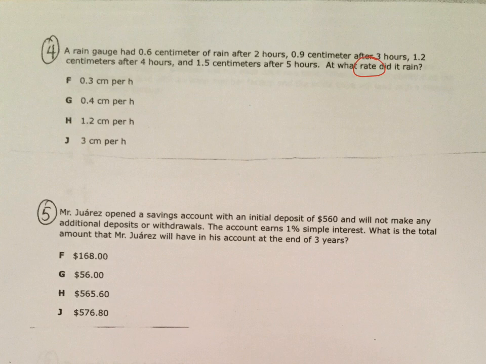So I know that I'm going to look for a constant rate or slope. So what I would like to do, I know I'm comparing these two factors, centimeters and hours. So it's centimeters per hour.